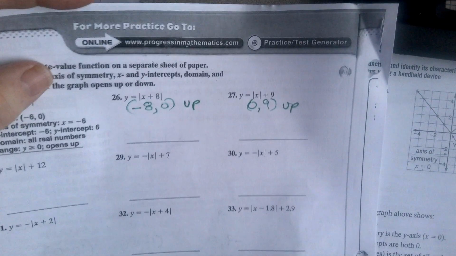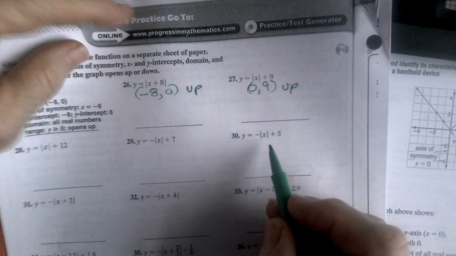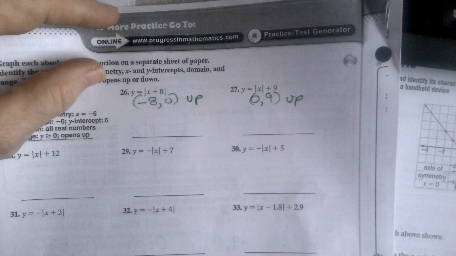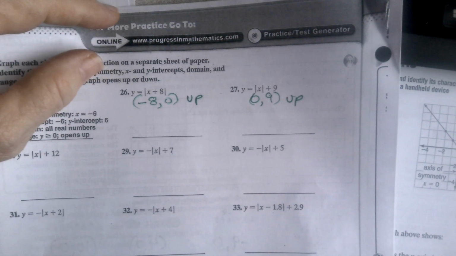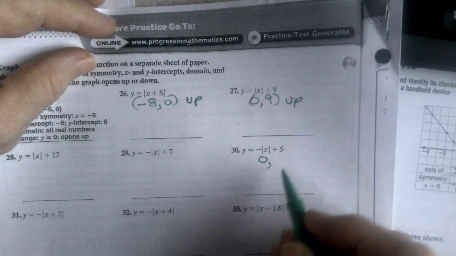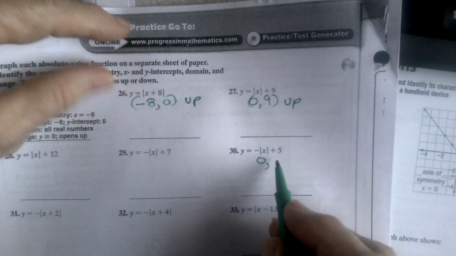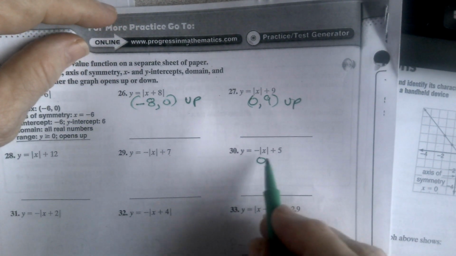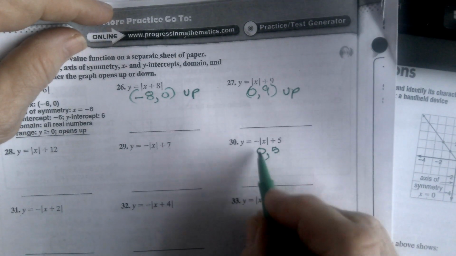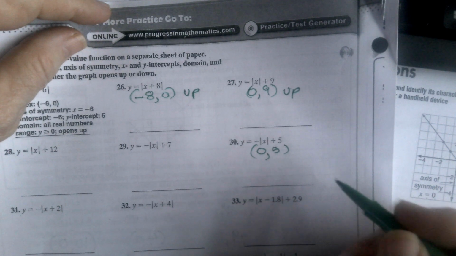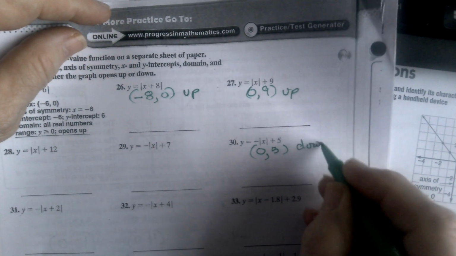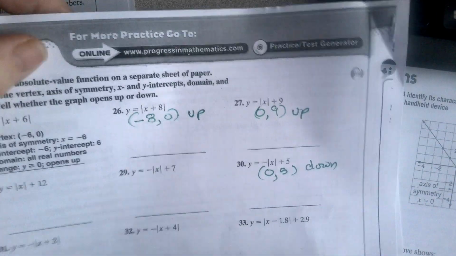Then on this one, how can I make that absolute value 0? By making the what a 0? The x. So the x is 0. When that x is a 0, what's my y going to be? 12. On 30? Oh, sorry. I'm going straight down. 5. It's going to be 5. So that's my vertex. And is it going to go up or down? Down. It's going to go down because of that negative. And leave some room because tomorrow we'll get the domains.